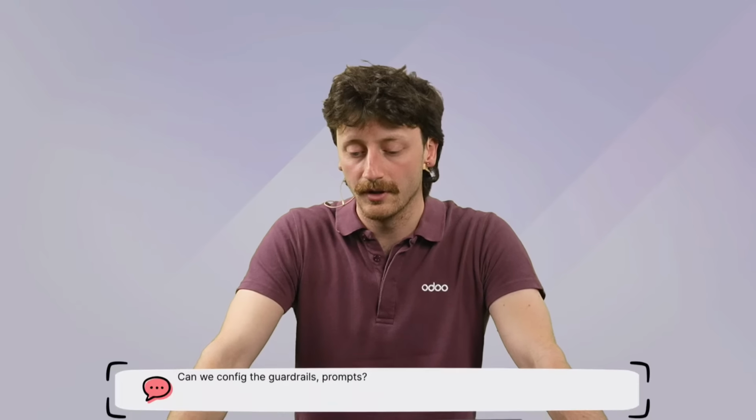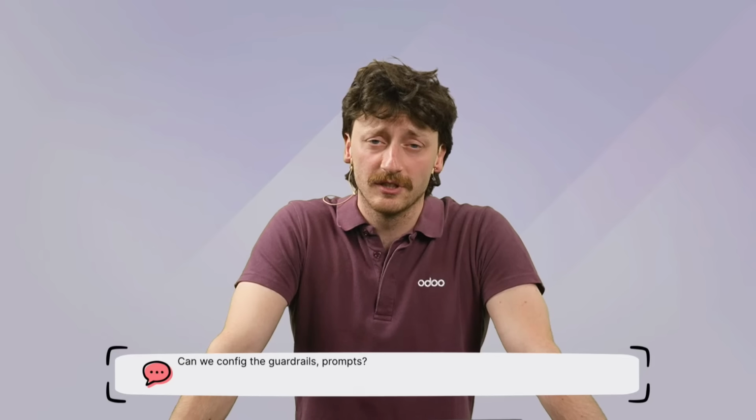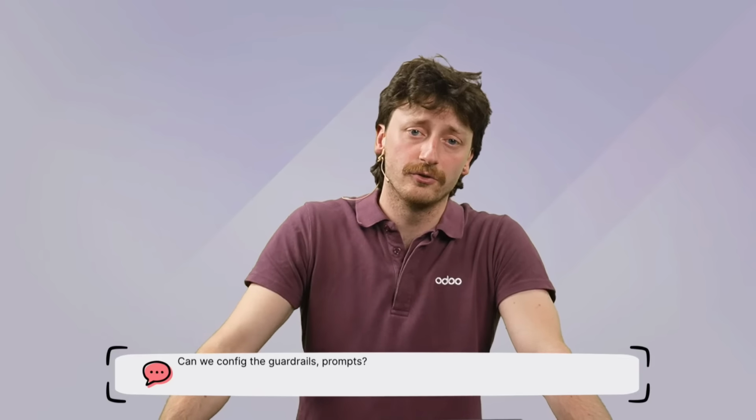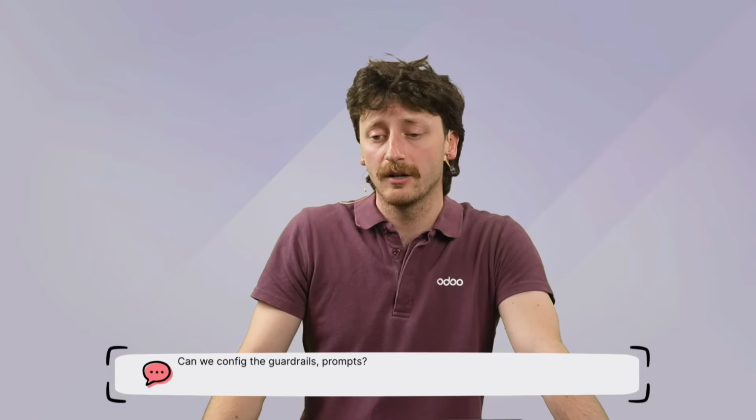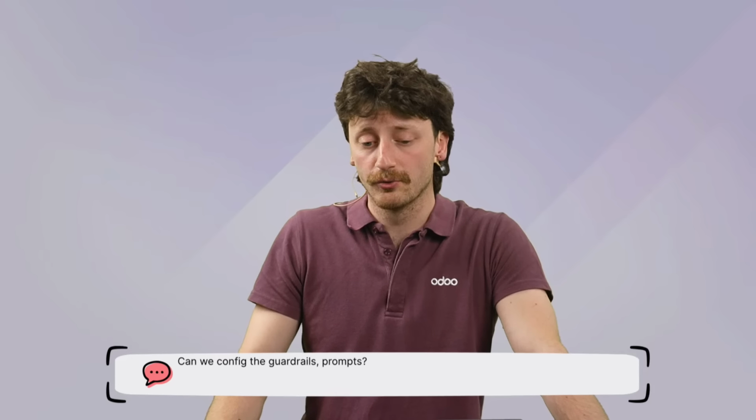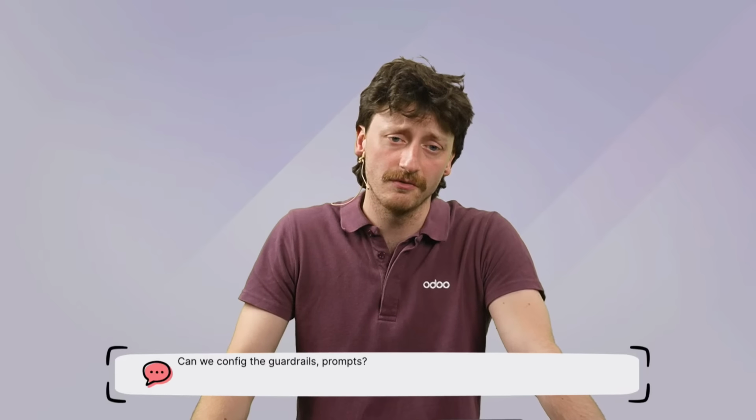Question from LinkedIn, can we configure the guardrails prompts? So I guess you are talking about specific guardrails to avoid the AI bypassing the user access rights or stuff like that. Well, everything is already pre-configured in a very solid way in Odoo. Then you can maybe add more guardrails in your prompts. Of course, the prompts that you see on the AI agents really work as normal prompts that you would give to an LLM.